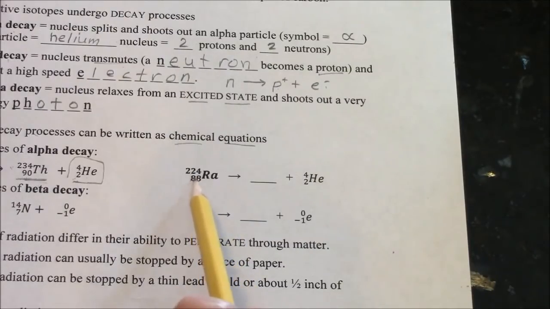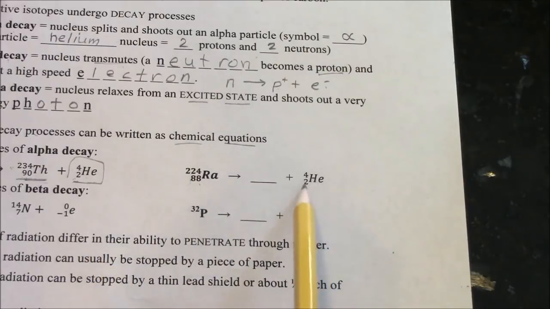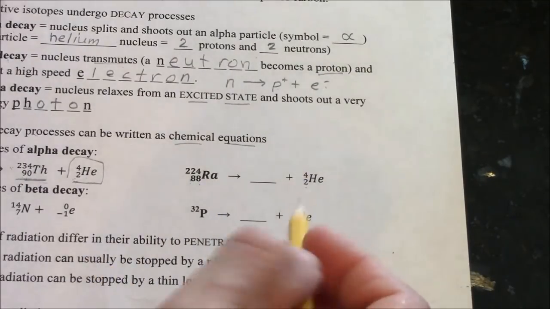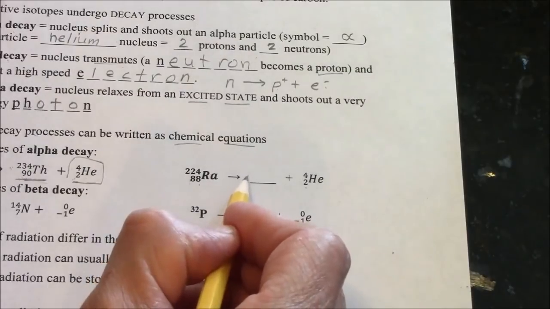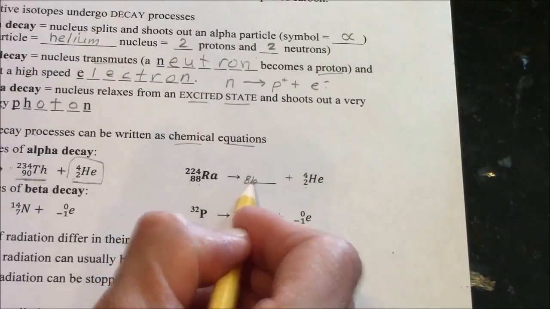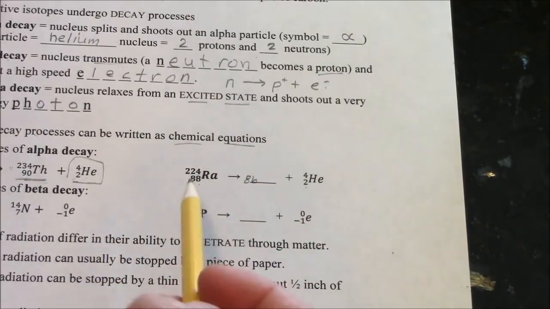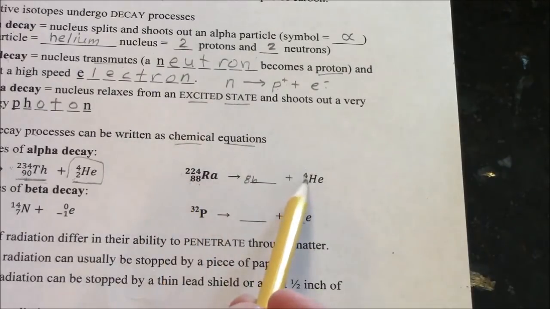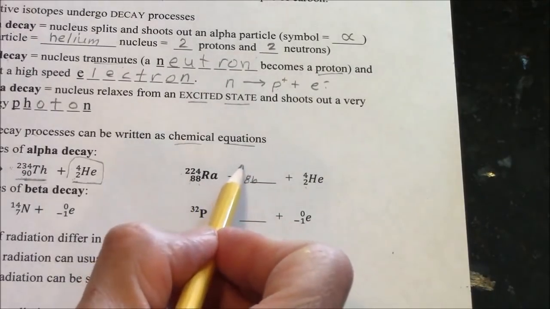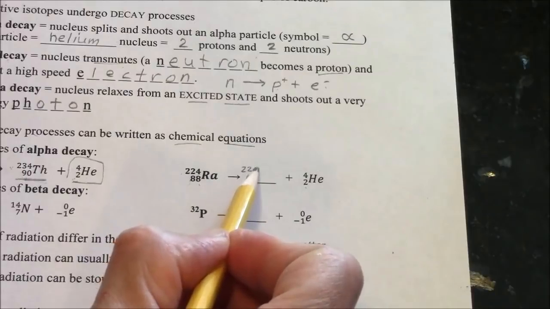Here's our second example. Radium has 88 protons, but take away 2. What's left is 86. How about the mass? 224, take away 4. The mass is 220.